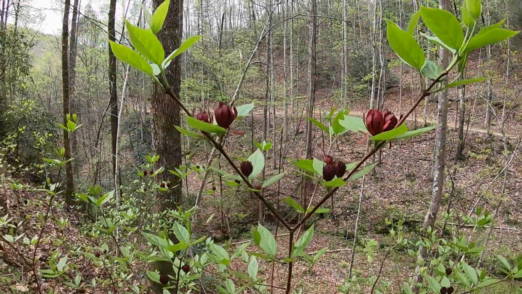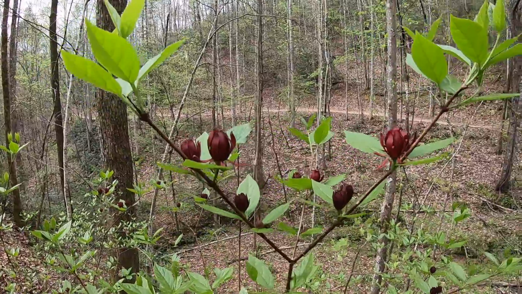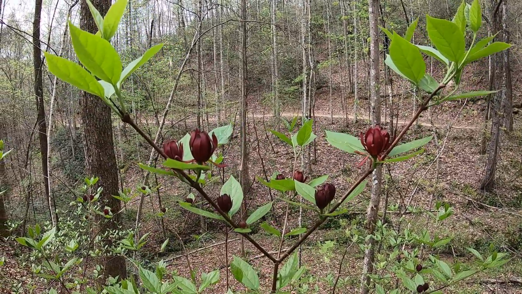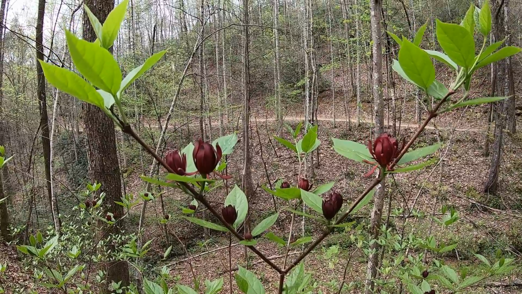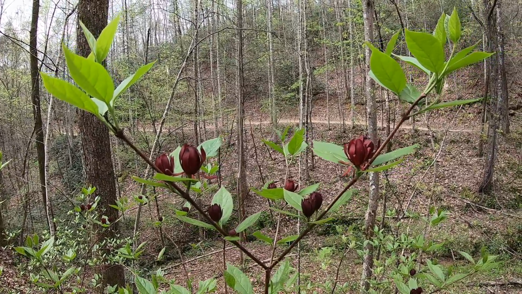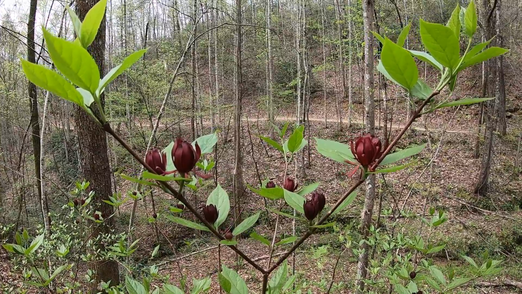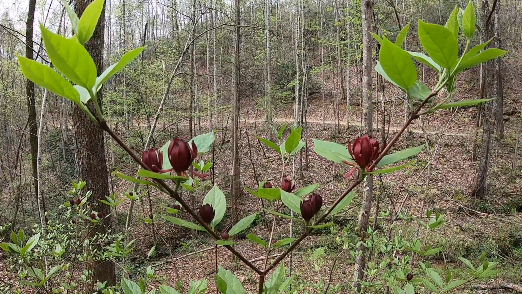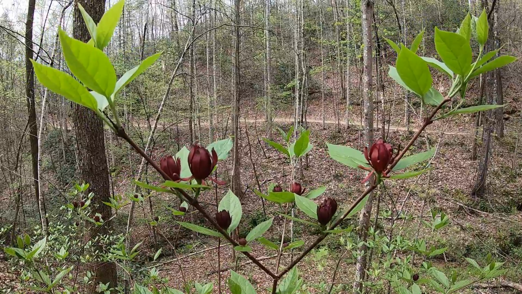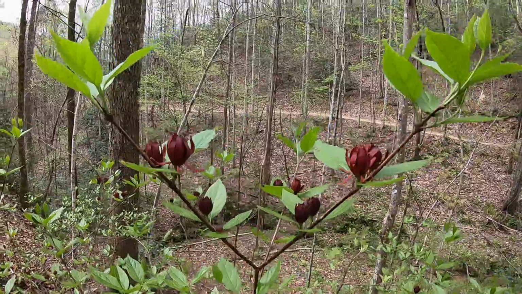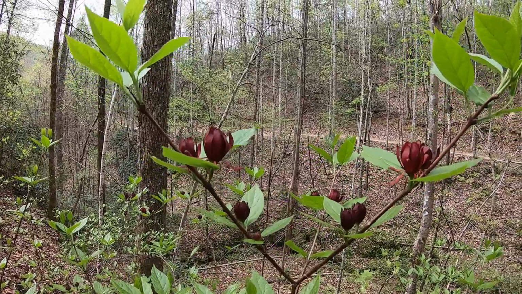Okay guys, so this is one of my favorite shrubs of the southern Appalachians. This is called sweet shrub. It's also called sweet bubby, Carolina allspice, the spice bush. Let's see, what other name? Sweet booby, and I'm not going to tell you how it got that name, but it's a great plant. It's one that smells really nice.